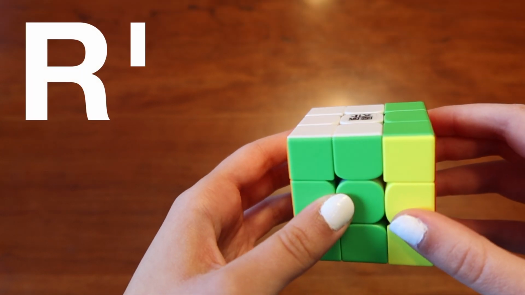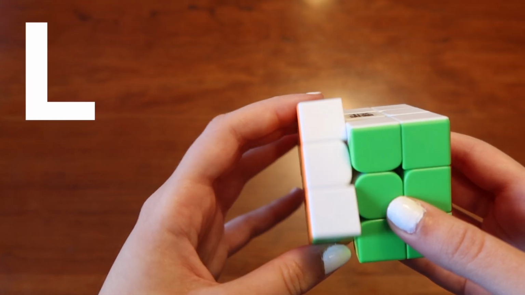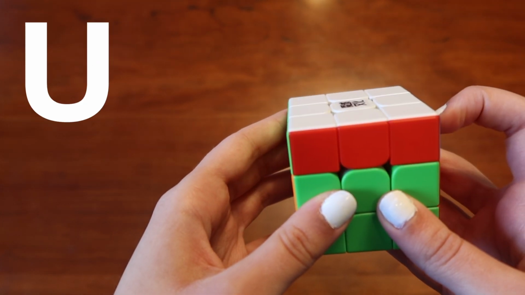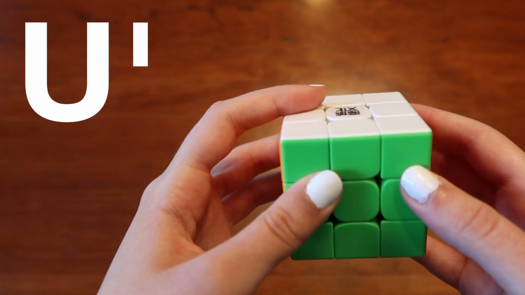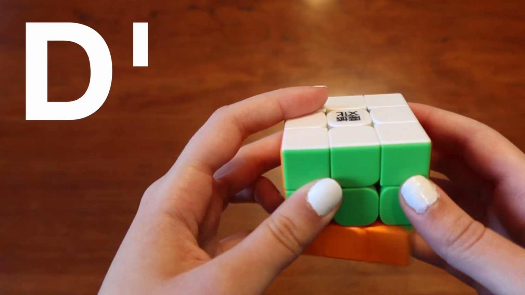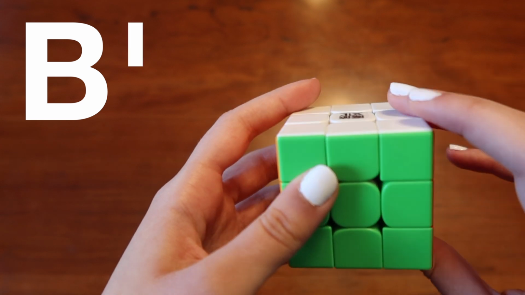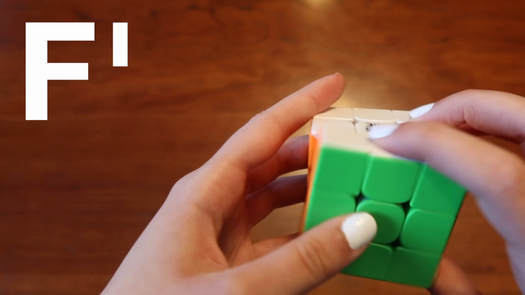R, R prime. L, L prime. U, U prime. D, D prime. B, B prime. F, F prime.